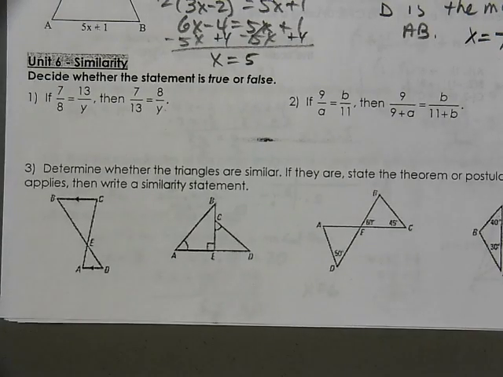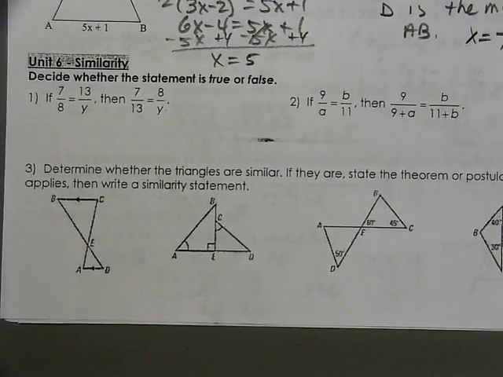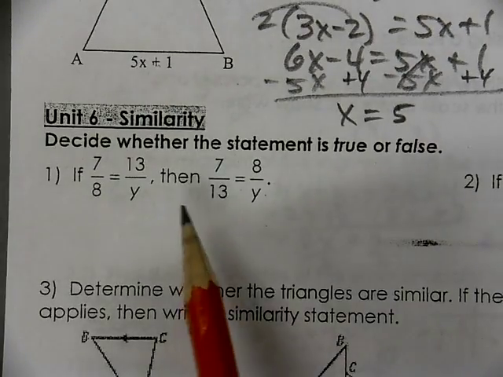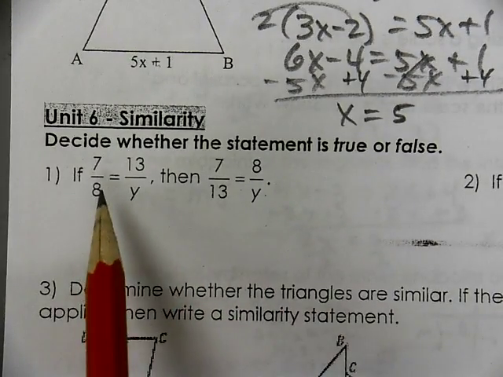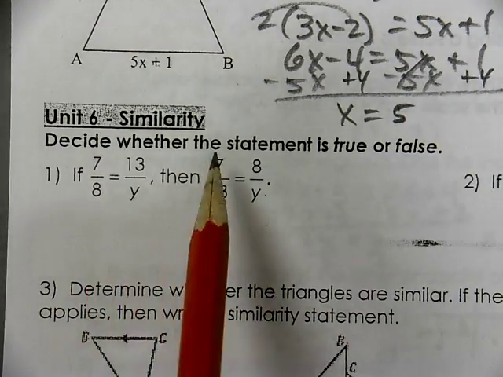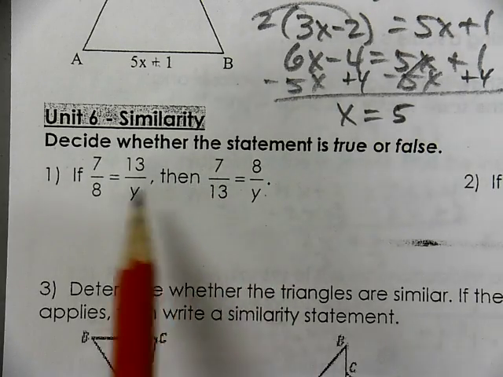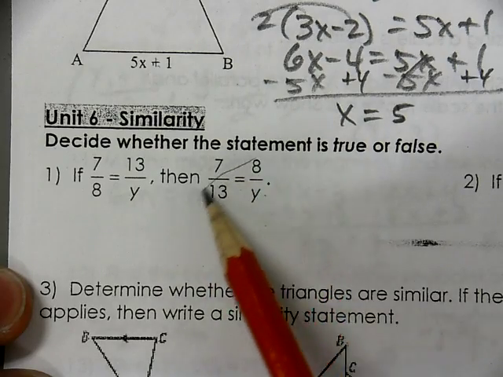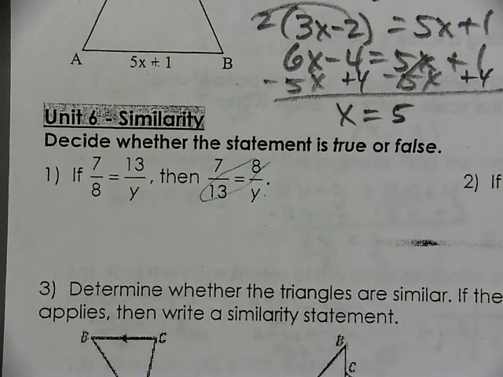This is Geometry, Semester 1 Exam Review, looking at Unit 6. So for question number 1, we have to decide if the proportion is true or not. We're looking at the properties that are true about how you can move a proportion around. And what they've done here is just switch the 13 and the 8.